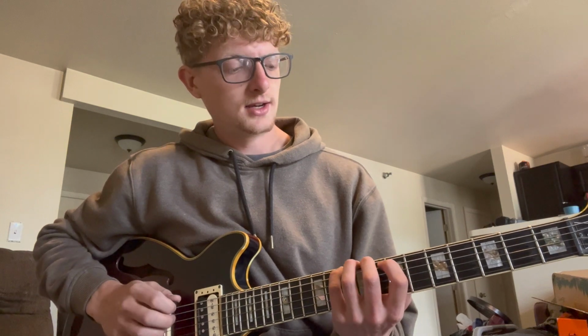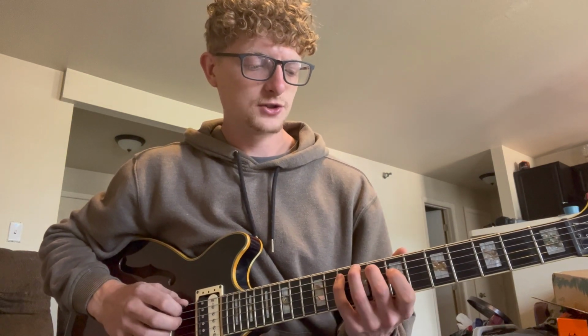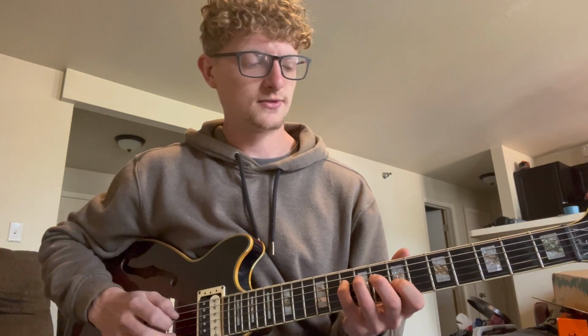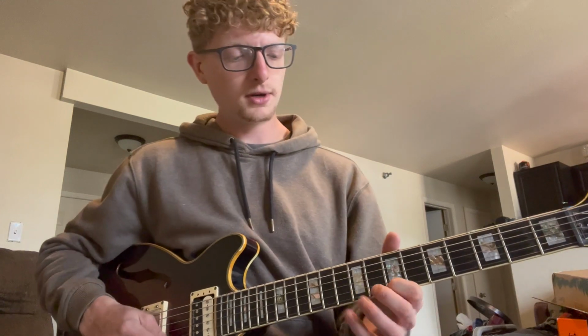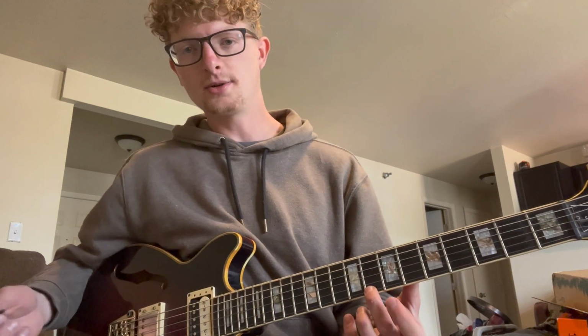So if this is C, right, because that's the root, then it just goes up the musical alphabet, and there's no sharps or flats in the C major scale. So you go C, D, E, F, G, A, B, C. There's 1 octave. D, E, F, G, A, B, C. There's 2 octaves, right? C, B, A, G, F, E, D, C, B, A, G, F, E, D, C.